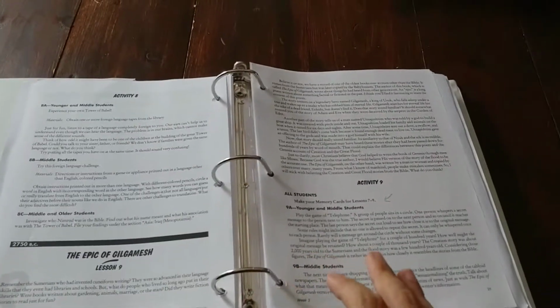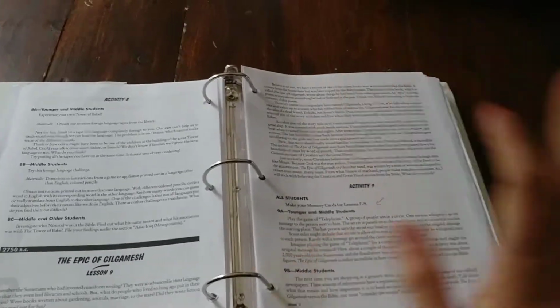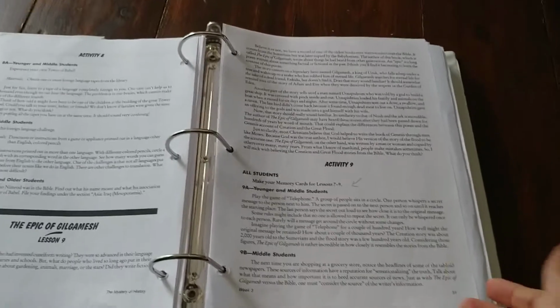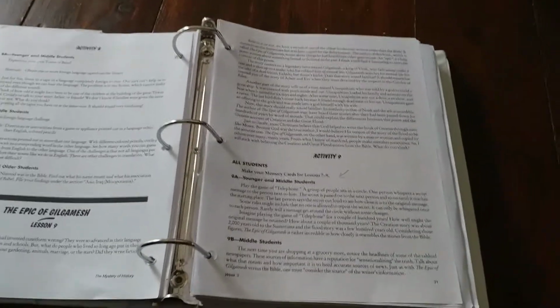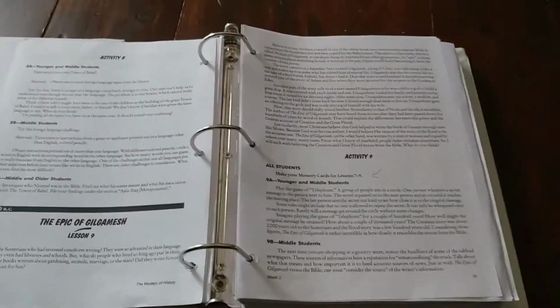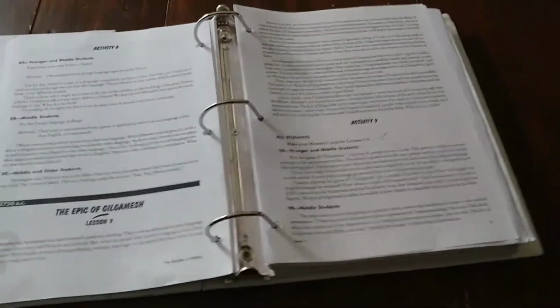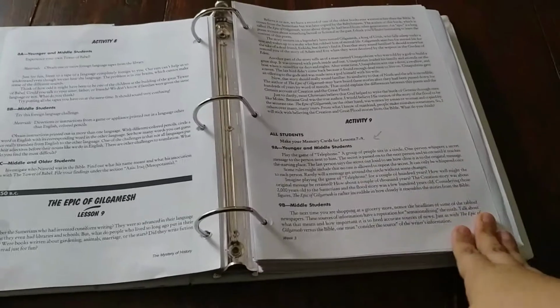The thing that we weren't crazy about: my older son loves history, loves to read, so he actually did great with this curriculum. It's kind of cut and dry. You just read it and you do the assignments, which was great for him. He understood it. His reading comprehension was great with this kind of stuff.